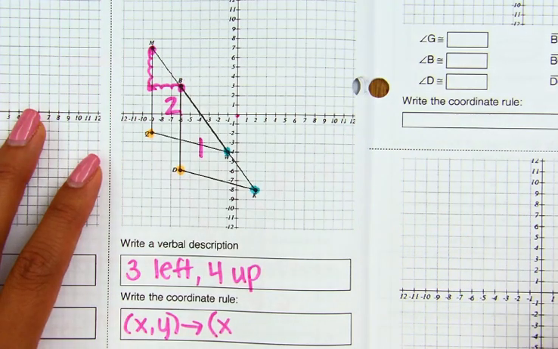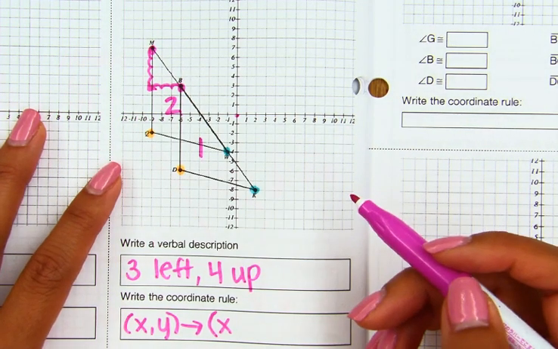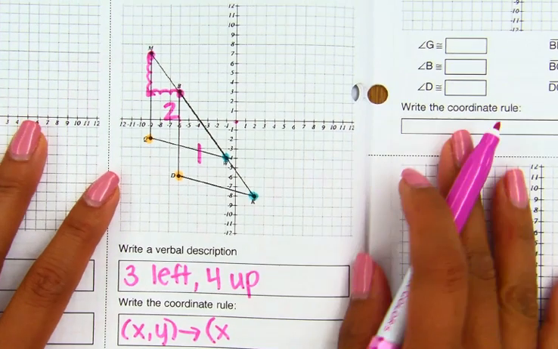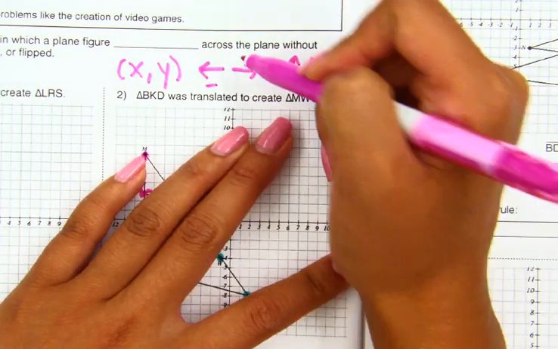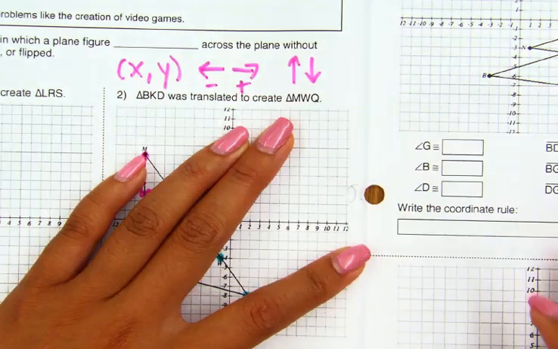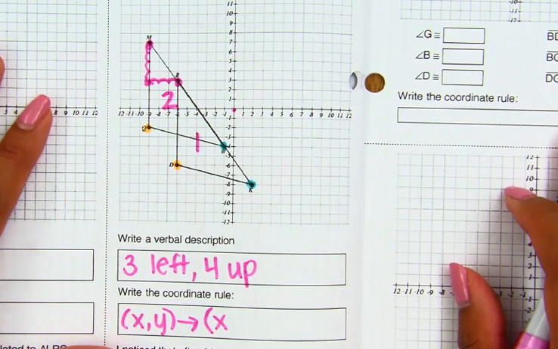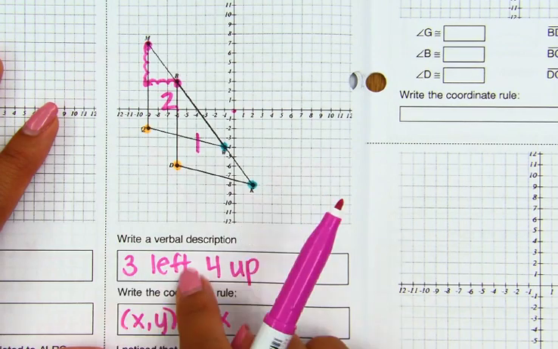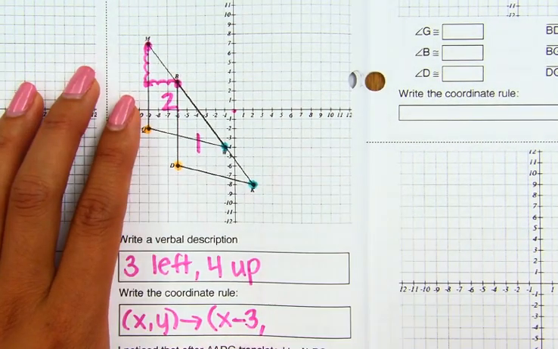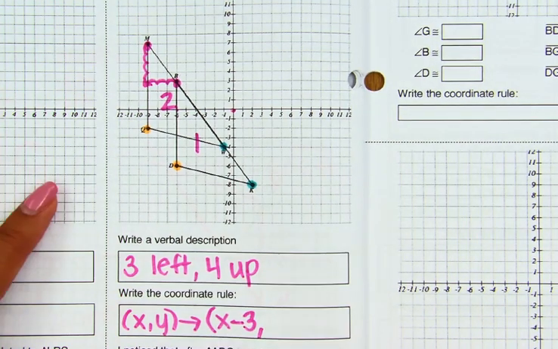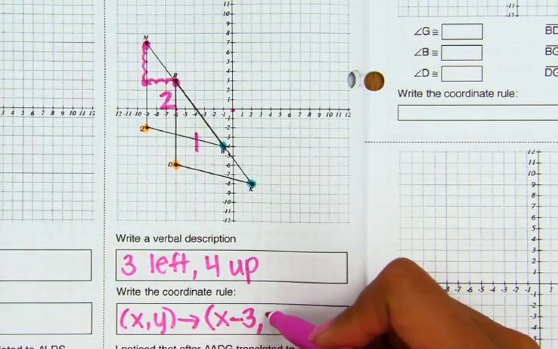Typically, when I look at left and right, left will make me think of negative. So moving back here, left would be all my negative numbers, right would be all my positive numbers. So in this case, since it's 3 to the left, I'm going to put -3.